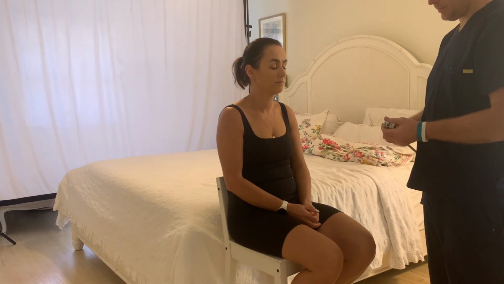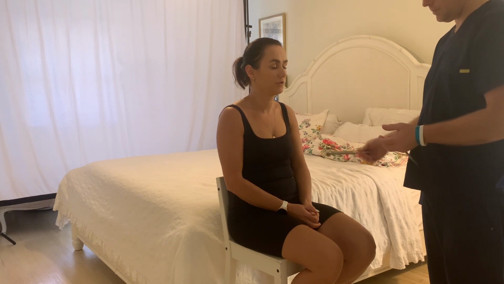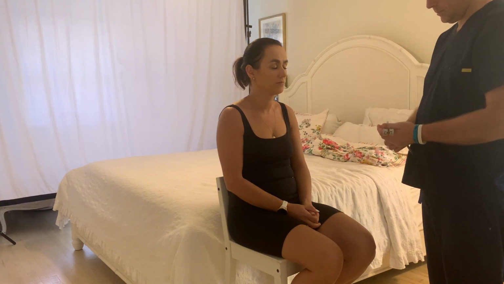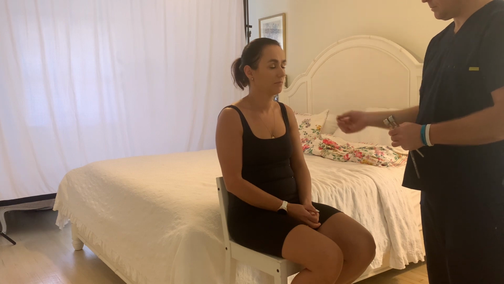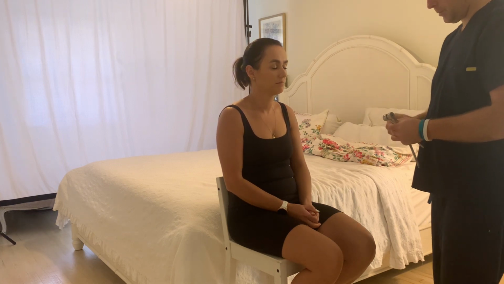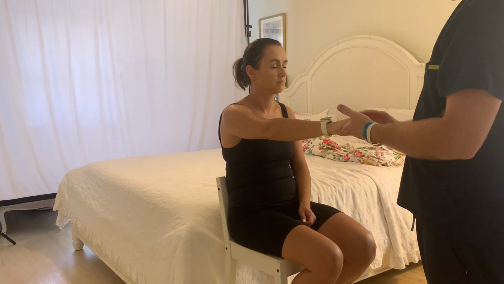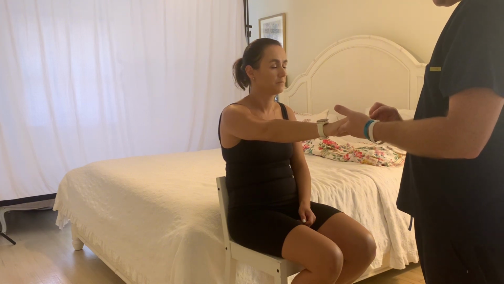Light touch. Vibration. Light touch. Pain. And then with positioning, I'm just going to have you keep your eyes closed. Now put your hand in the air. And I just want you to tell me in which direction the finger is facing, toward me or toward yourself?